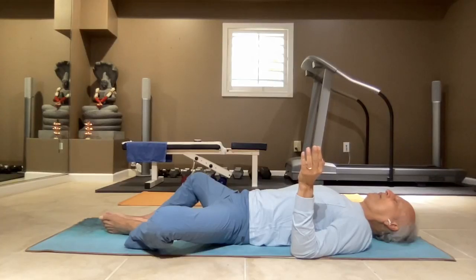Breathe out with a count of 8 out. Do it again one more time. Breathe out first. Breathe in with a count of 4 in. Hold your breath at the count of 16. Breathe out with a count of 8 out.